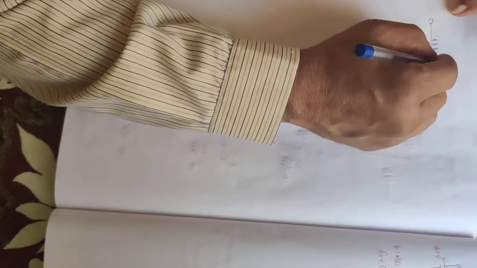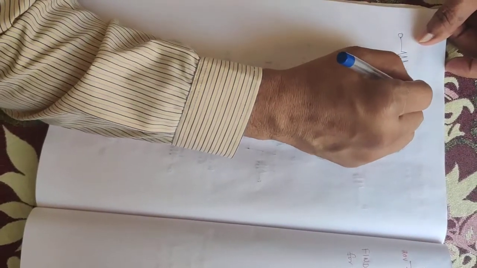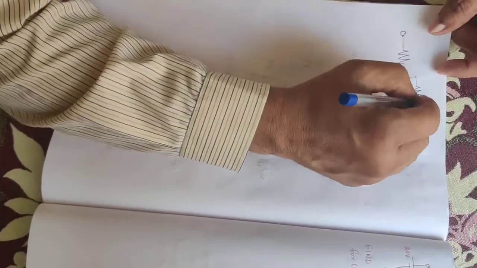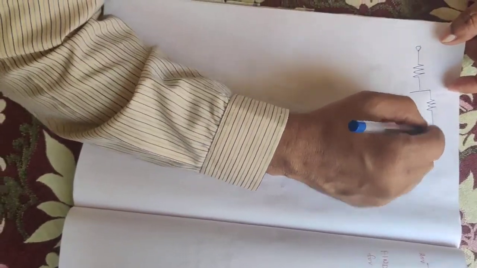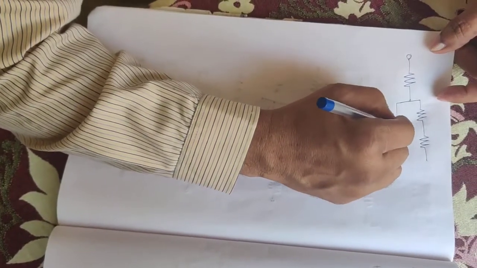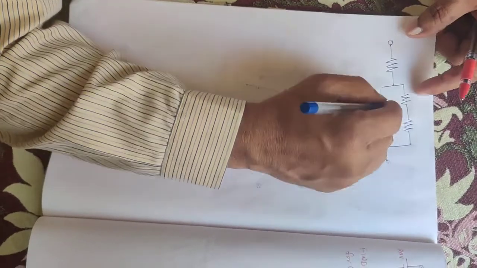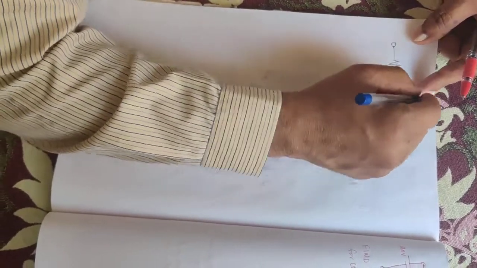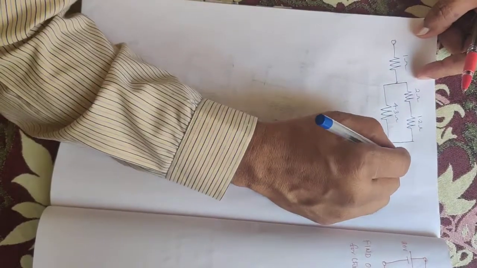So again rewriting our diagram: 1 ohm and 2 ohms in series with 1.2 ohms, and this is in parallel with 4.3 ohms. So 4.3 ohms, 2 ohms, 1.2 ohms, 1 ohm.